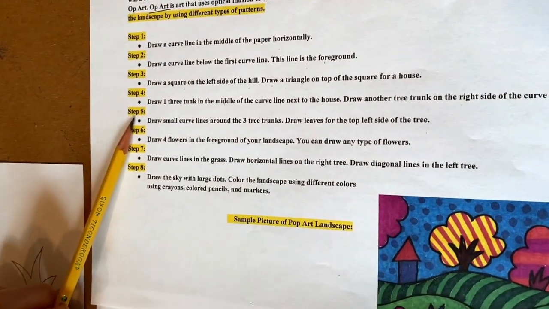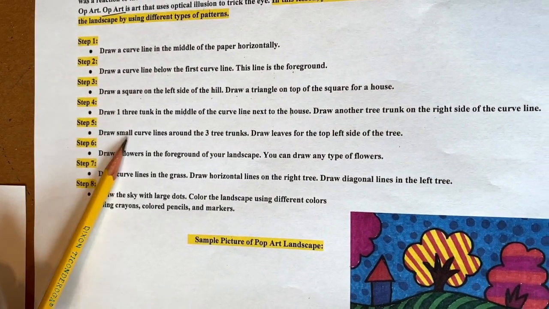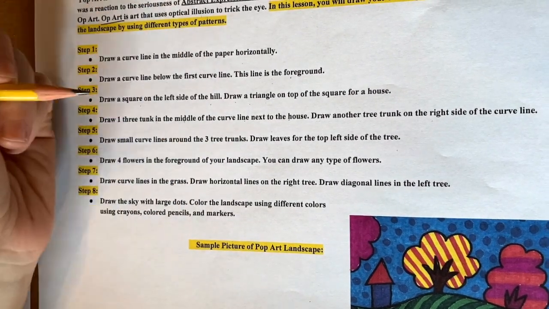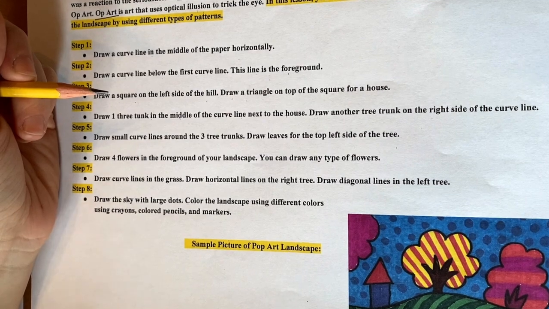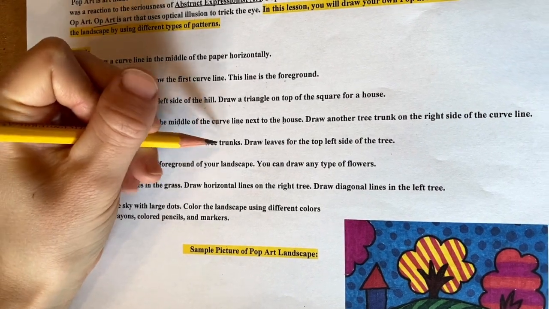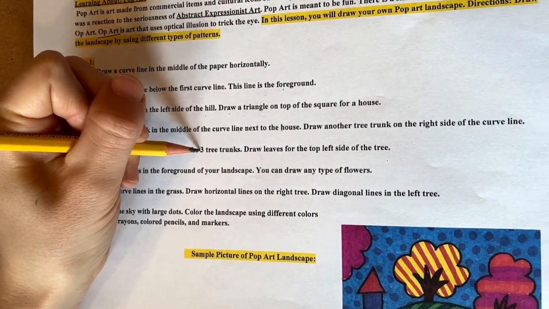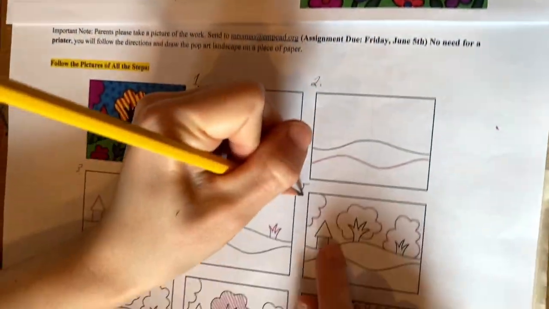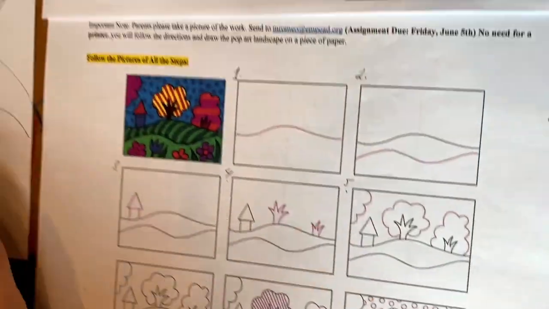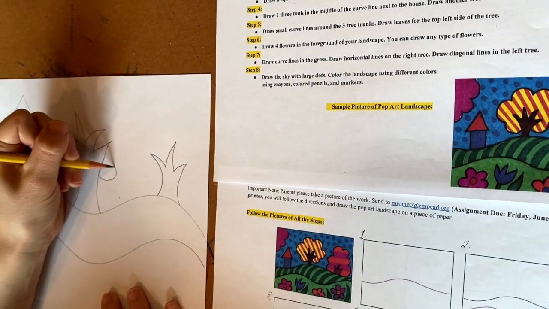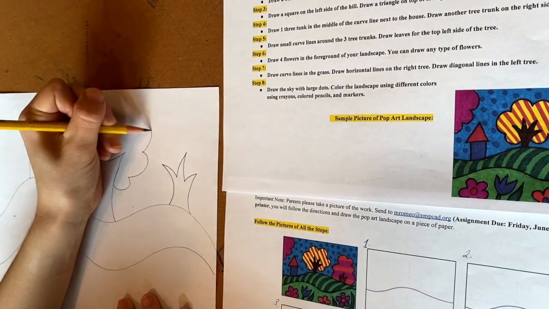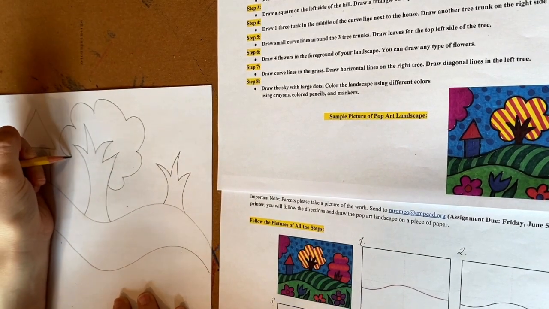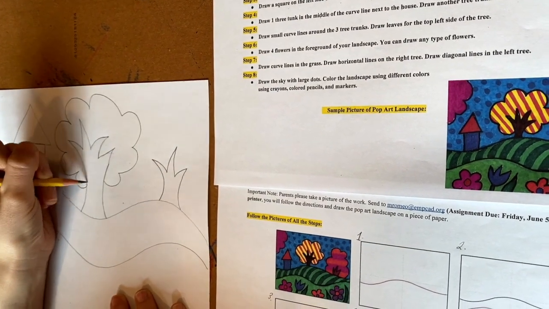Step number 5, draw small curved lines around the 3 tree trunks. Actually, what I mean by that is that the tree trunks, we have 2 tree trunks, but I want you to draw another tree. So here's step number 5's picture. We're going to draw curve, curve, curve, curve, curve, curve, curve, curve line.